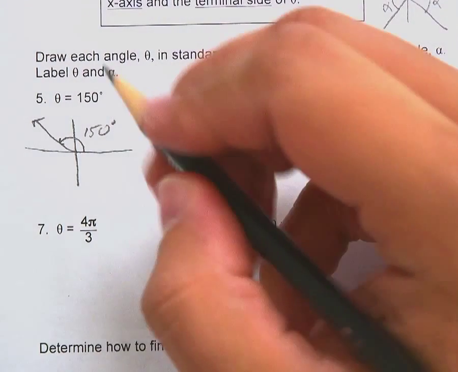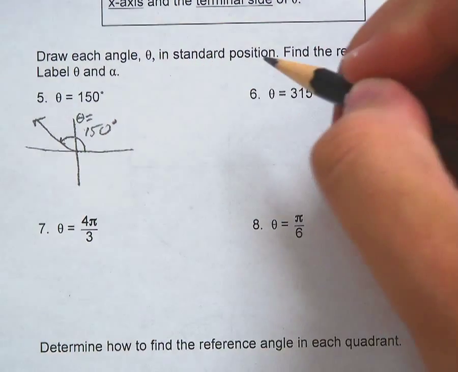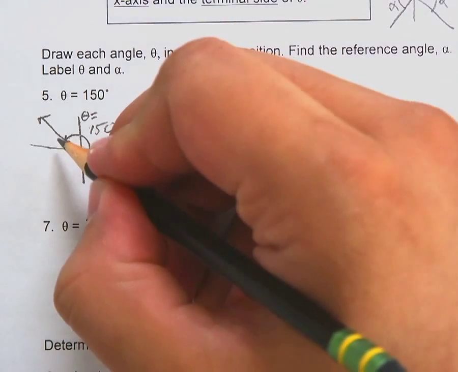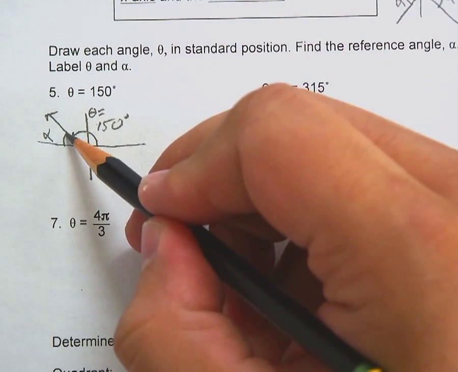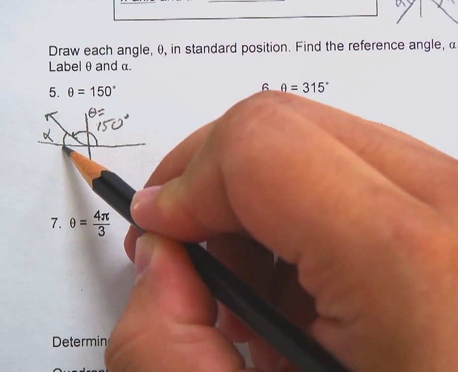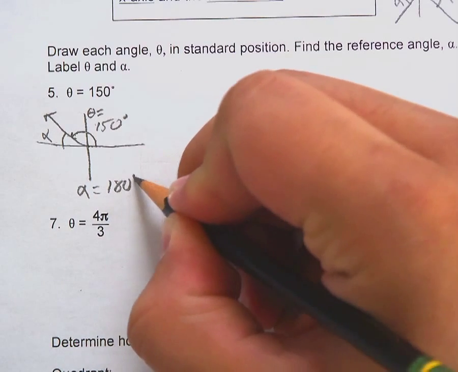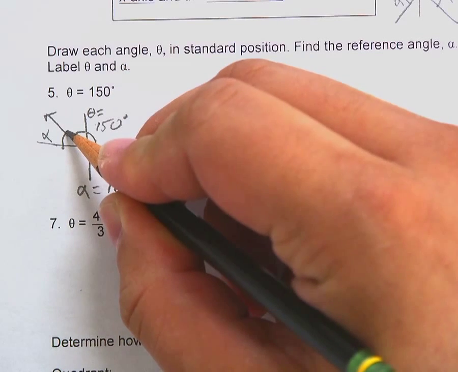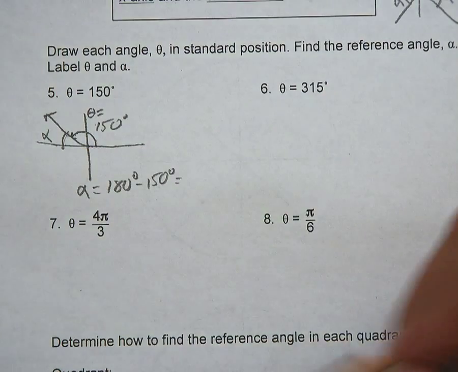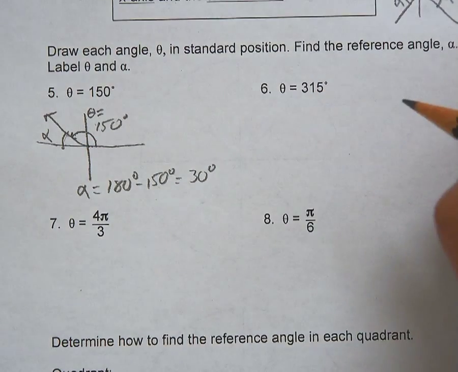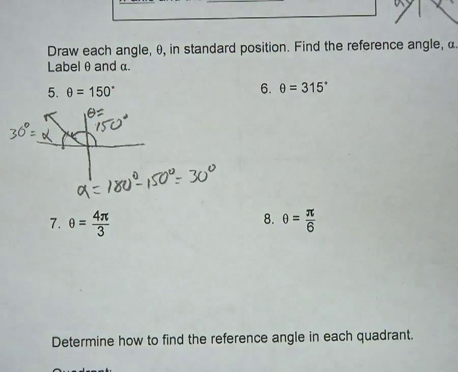Okay, so this is your theta. Theta is 150 degrees. That means that this angle right here is alpha. Now notice where it's going to. It's going to 180, right? So you could say that alpha is your 180 degrees minus 150 degrees. In other words, what's the distance between the two? Well, that's 30 degrees. So here, your alpha is 30 degrees.